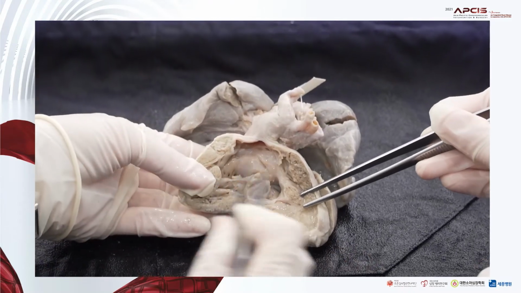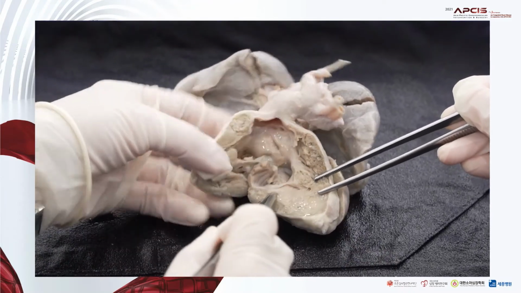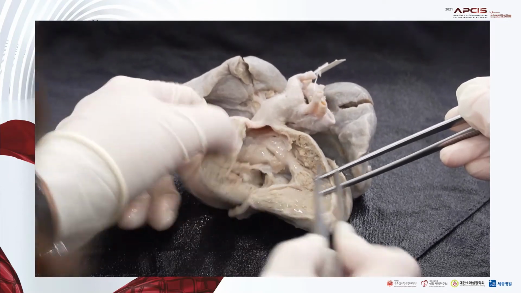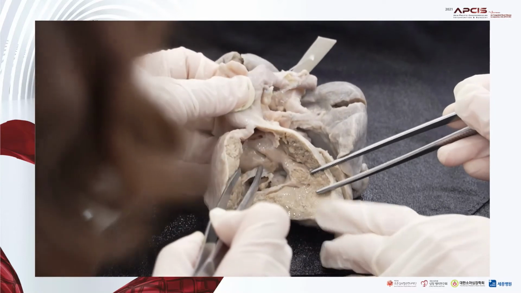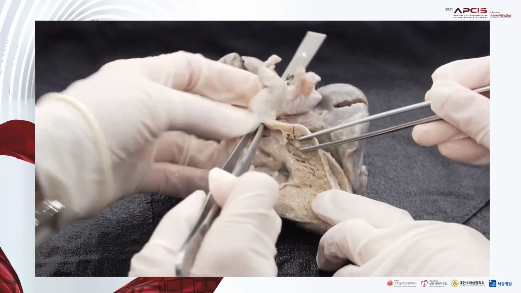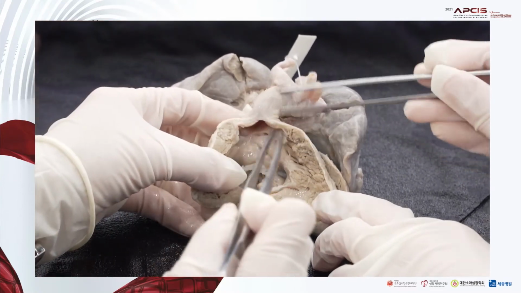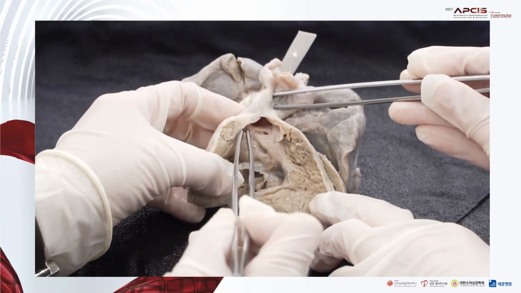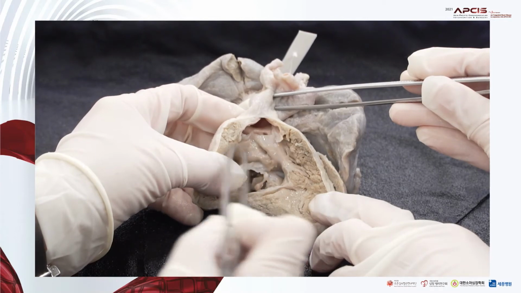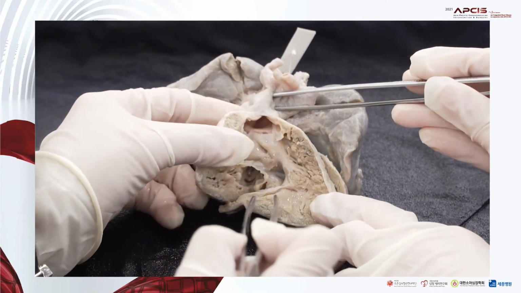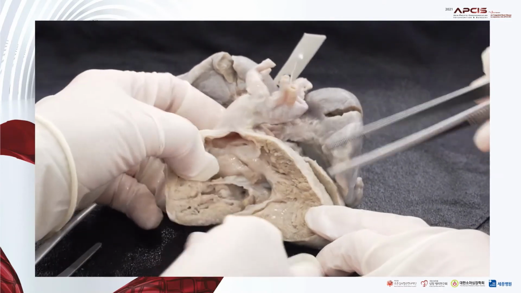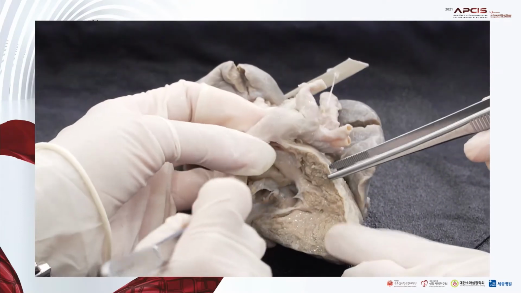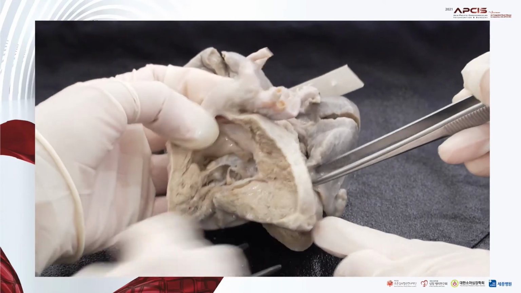So this is the inside of the right ventricle, septal surface, and free wall. This is the aortic valve here, and we can see the coronary opening here. So this is definitely an aortic opening. And so this is a kind of ventricular septal defect.